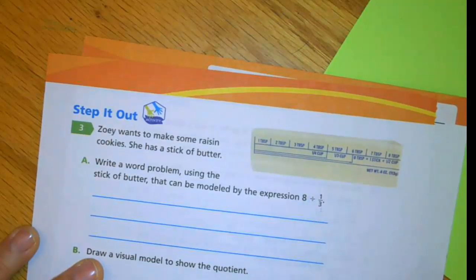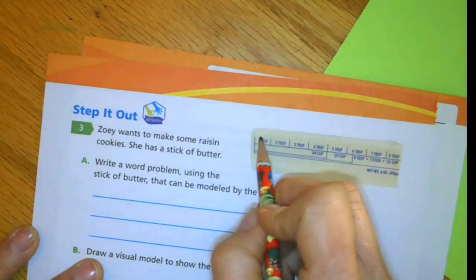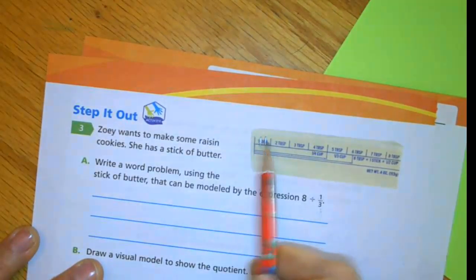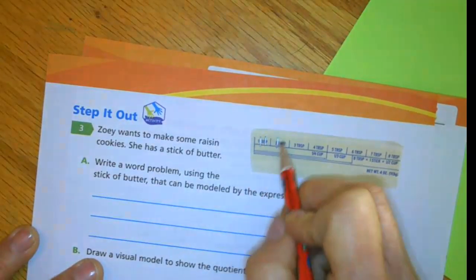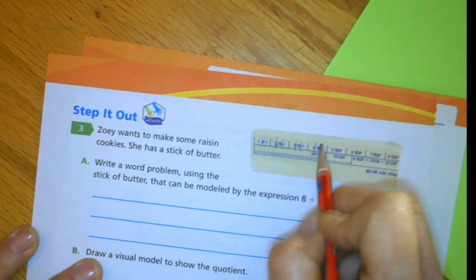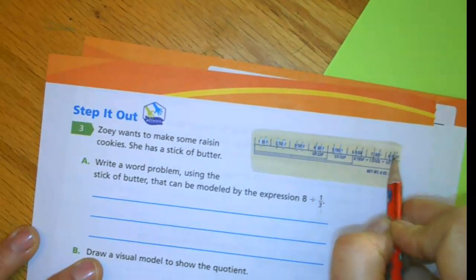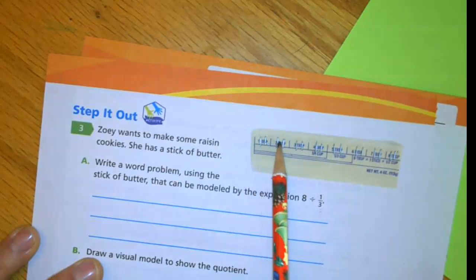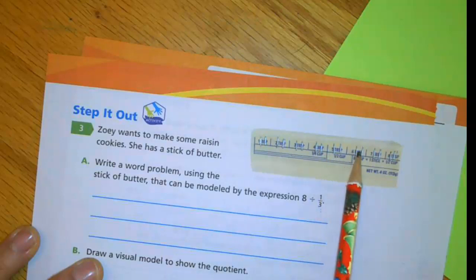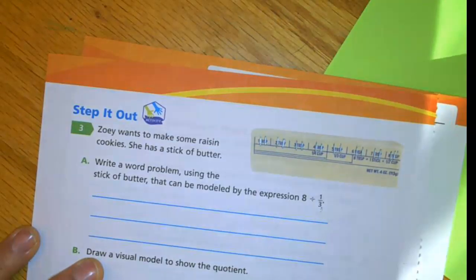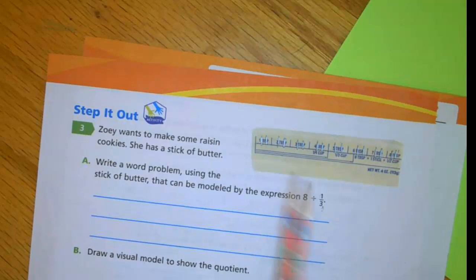And if I'm making cookies, I might want to say that's going to be very small parts. 8 divided into 1/3 means that each of these tablespoons has to be divided into 3 smaller parts. So that would be 1/3, 1/3, 1/3. Each tablespoon is divided into thirds. So I can see that those are going to be very small amounts of butter if I split each of these tablespoons into 1/3 tablespoons. And I can see that I'm going to have 24 1/3 tablespoons of butter. And so what kind of a story could that be? Well, it might be that I could need 1/3 of a tablespoon of butter for each cookie.